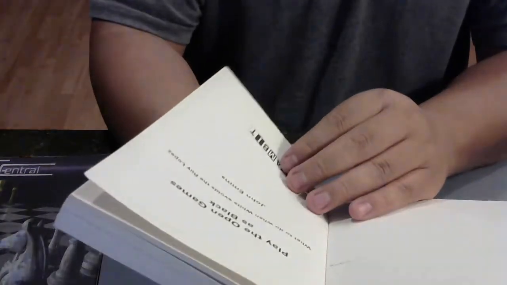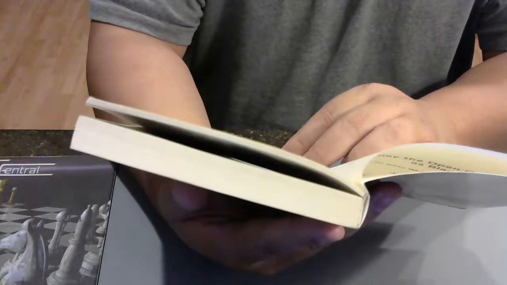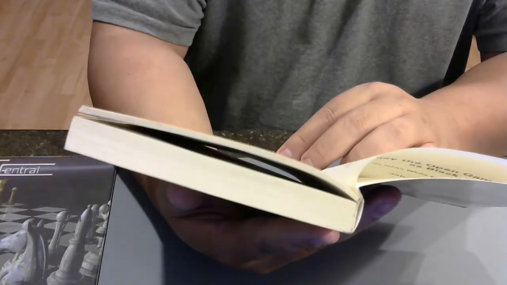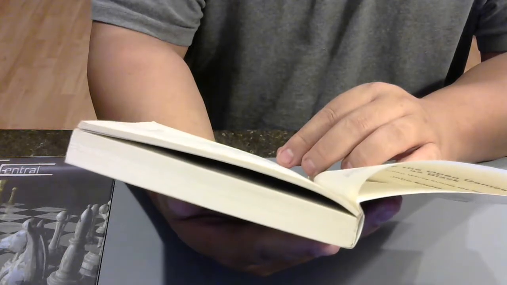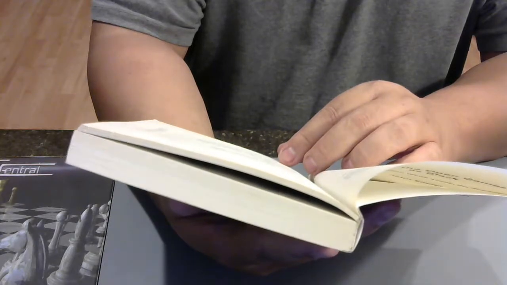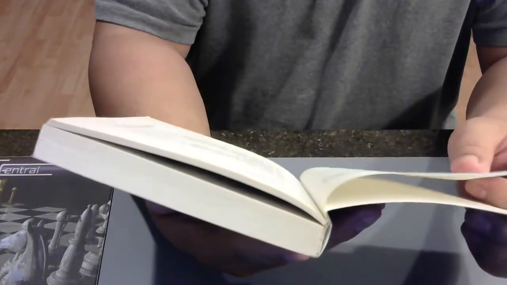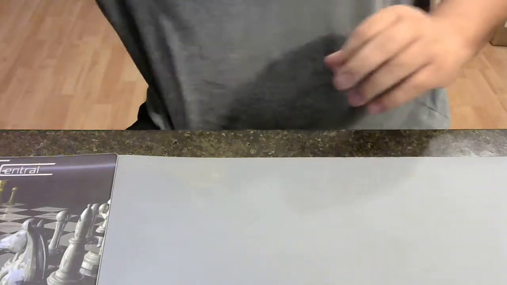If you're black and you want to play the open games: the Vienna game, the King's Gambit, the Ponziani, the Goring, the Scotch, the Belgrade, the Spanish Four Knights game, the Scotch Four Knights game, the Two Knights Defense. So those are some of the titles if you're interested in open games as black.